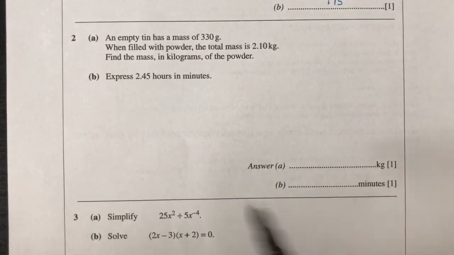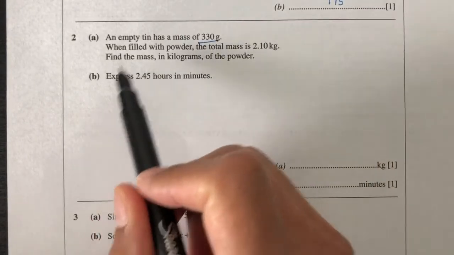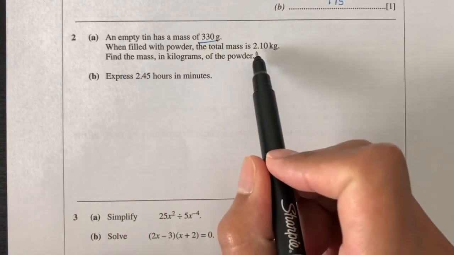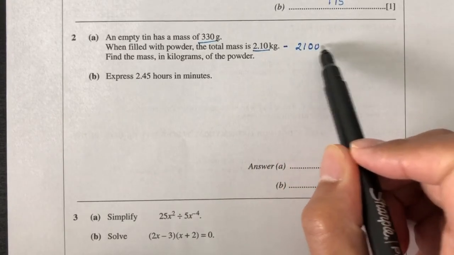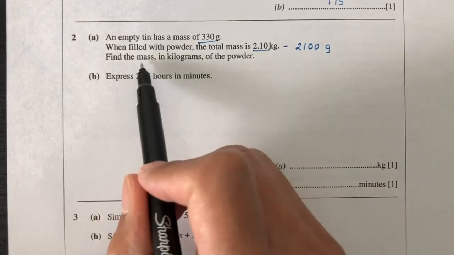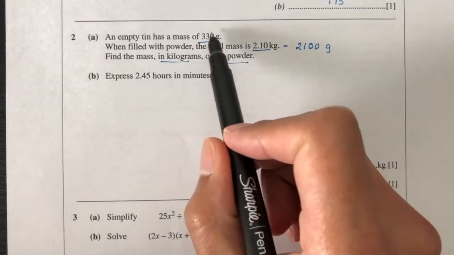Now question number 2. An empty tin has mass of 300 grams. When filled with powder, the total mass becomes 2100 grams. Find the mass in kilograms of the powder. So we have to take this minus this.